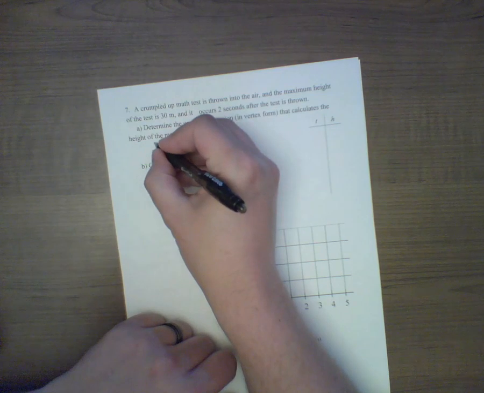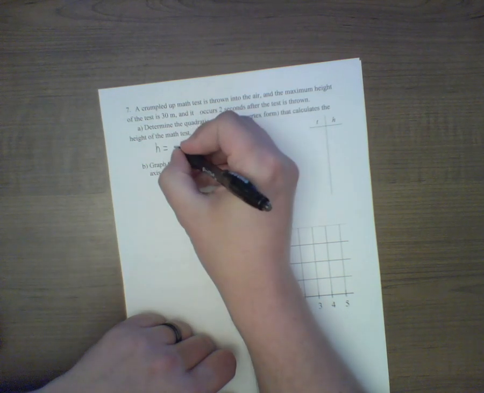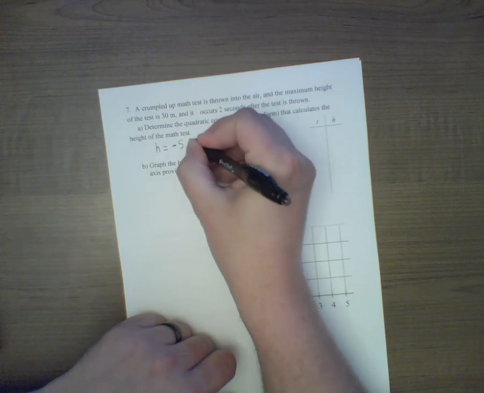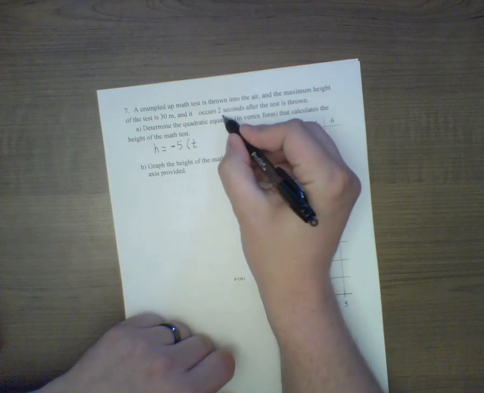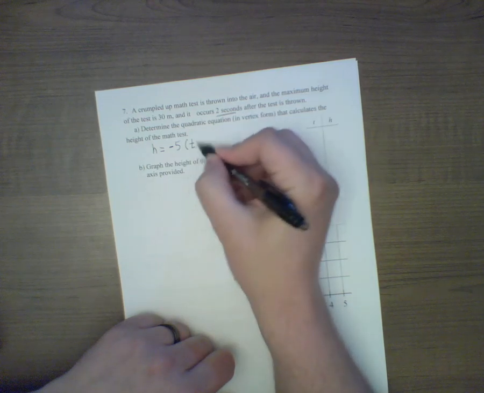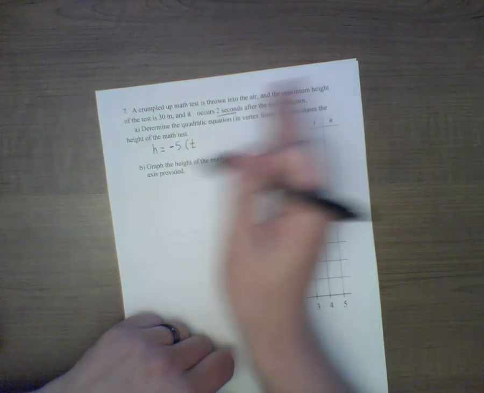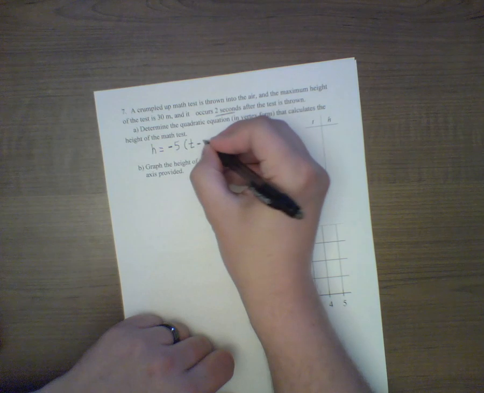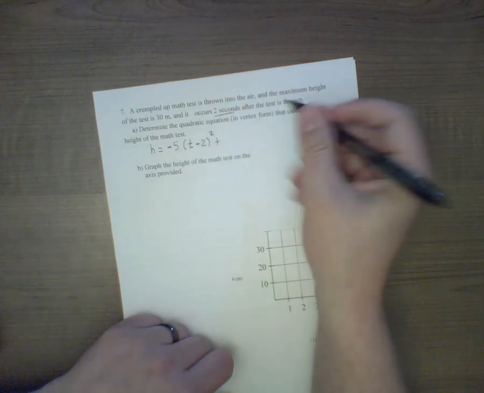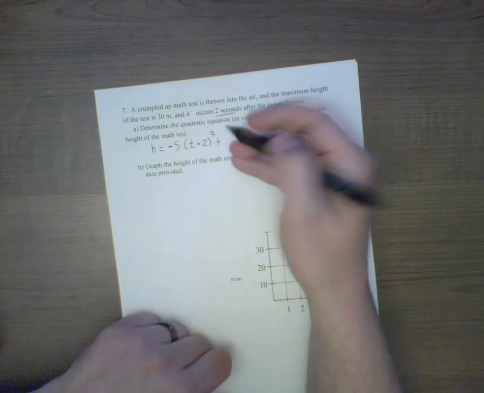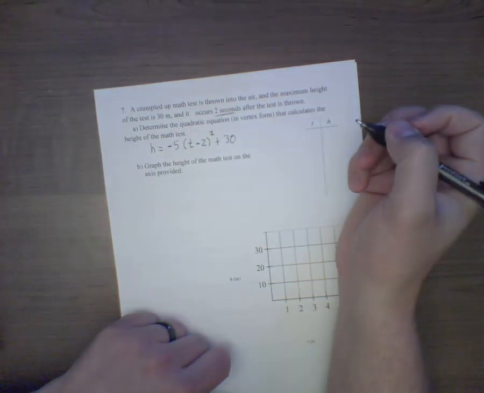Same as our previous question, height equals our a value, which is always -5 for these kinds of questions. T is our time. It happened after 2 seconds, so that's how far the t is being offset, or how far to the left or right removed. We're going to -2 squared plus, how high up is our vertex? It's at 30, plus 30.